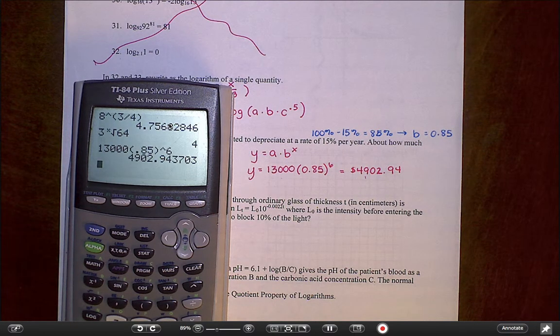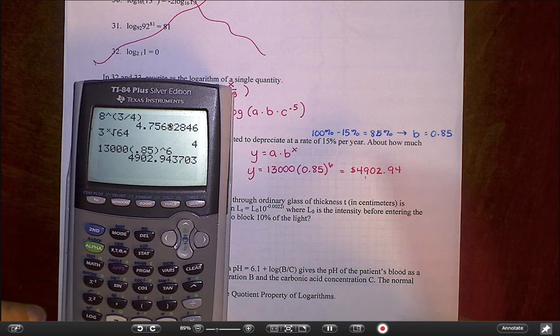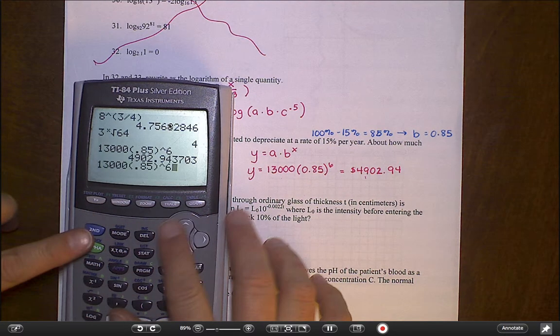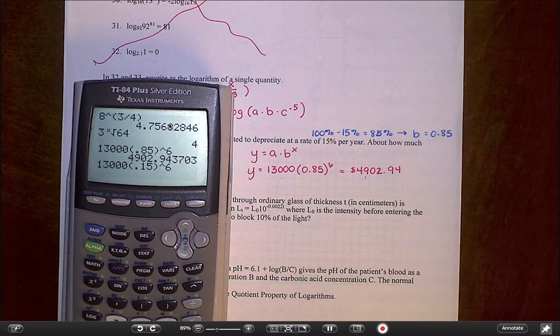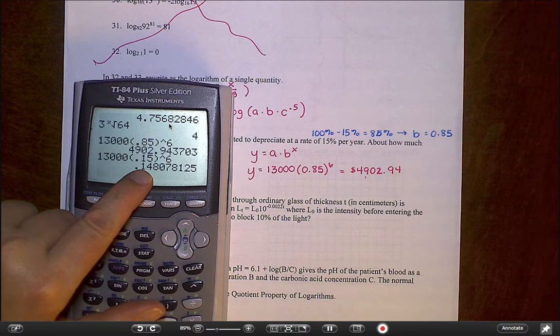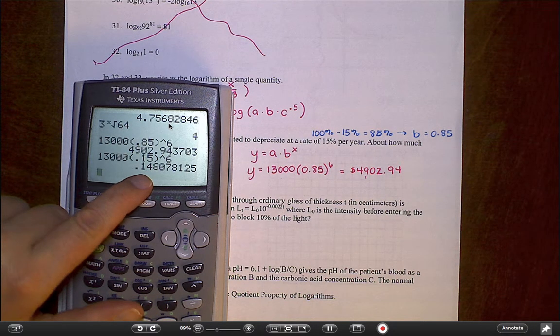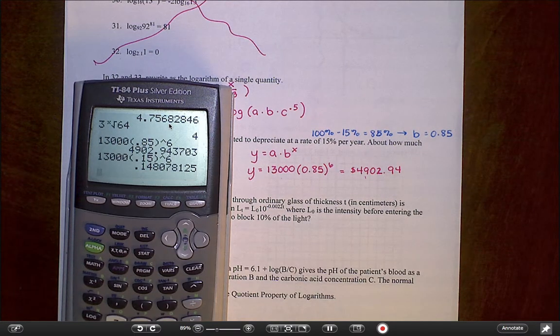However, I want to show you what would happen if you made the mistake of not doing this step right here. If you did that with a 0.15, which is a pretty common error that I see, look at that answer you would get. You would get that your $13,000 car is worth less than a quarter 6 years later, about 15 cents. I hope that you would look at that answer and know that it doesn't make sense.